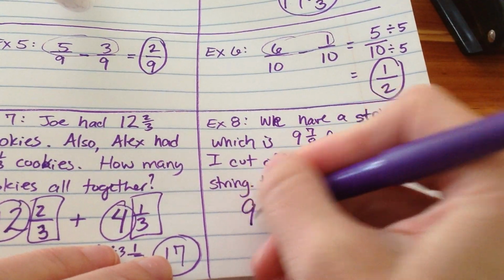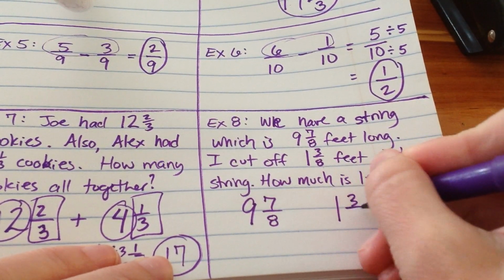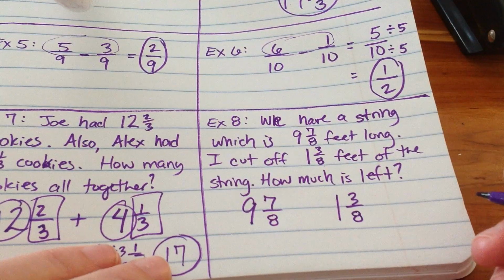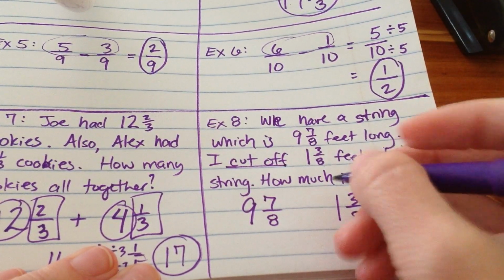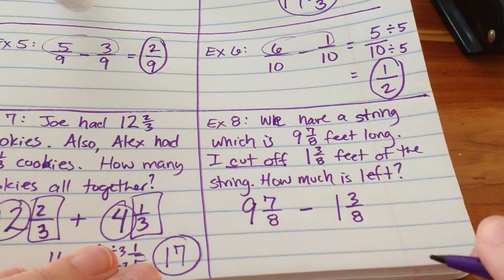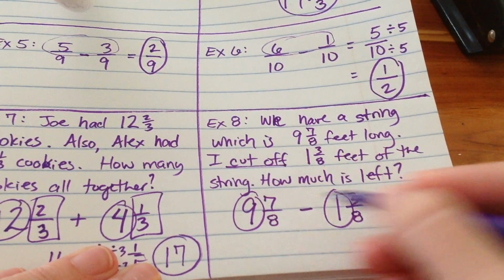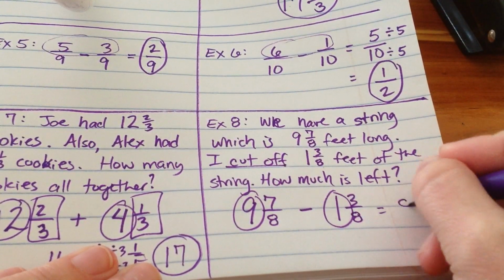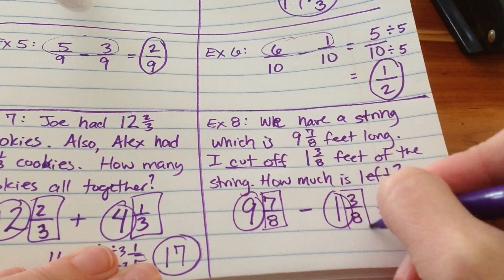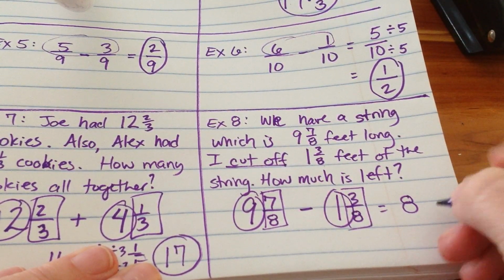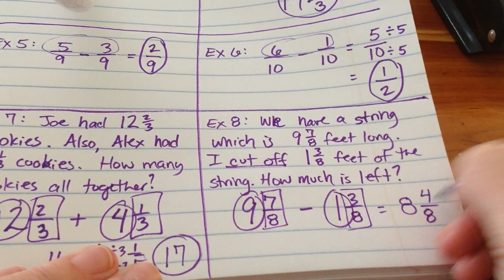Of course, we have 9 7/8 and 1 3/8. Do you think we're going to add these together or subtract them? Well, if I cut off a piece, that's taking it away, correct? So I'm going to subtract. So I'm going to subtract again. I've got my whole numbers, subtract them. 9 minus 1 gives me a whole number of 8. And I've got fractions. So 7/8 minus 3/8, they're both 8s. So I'm going to keep my denominator. 7 minus 3 gives me 4.